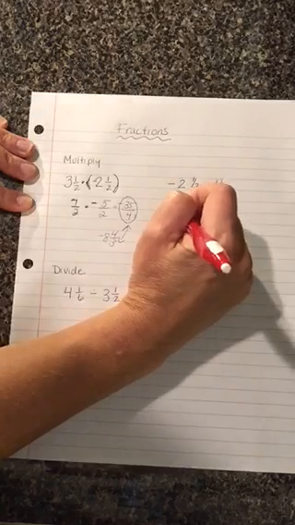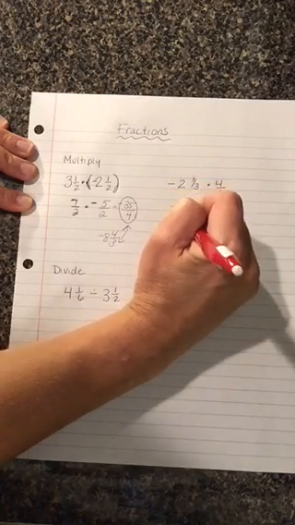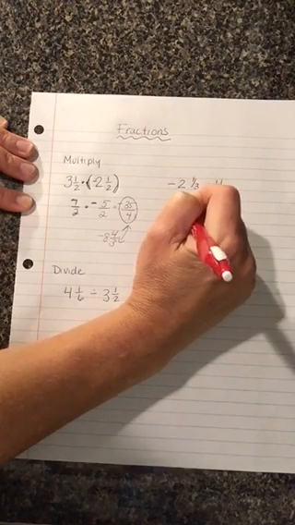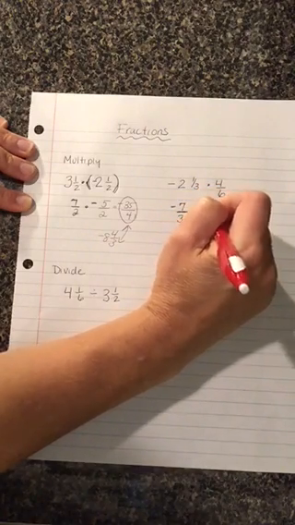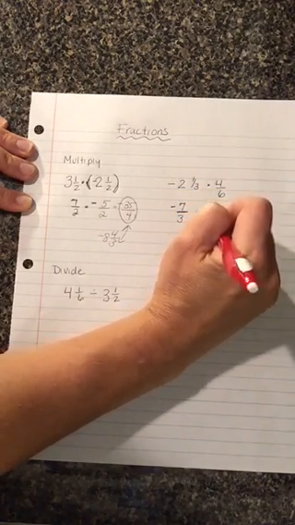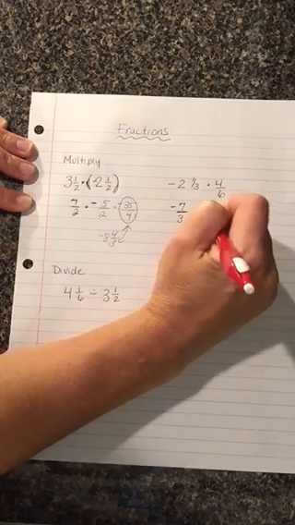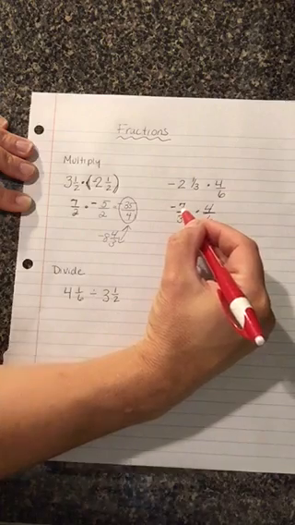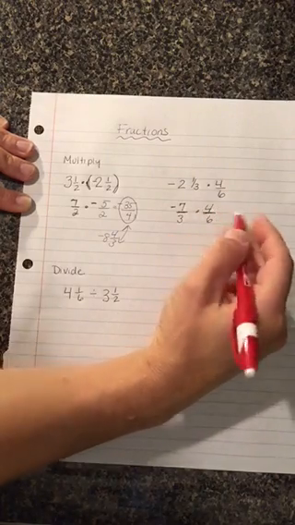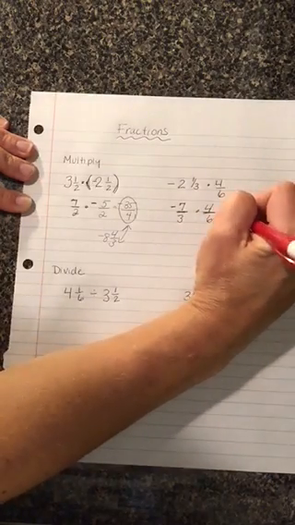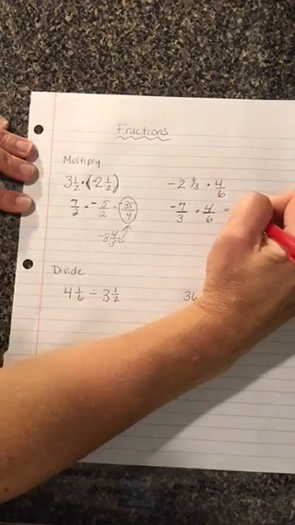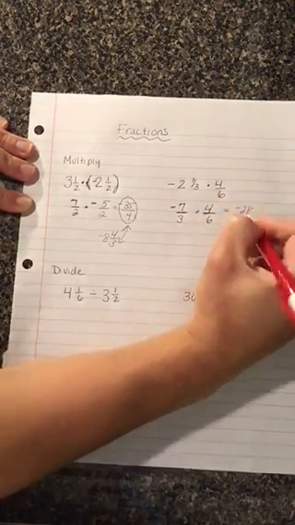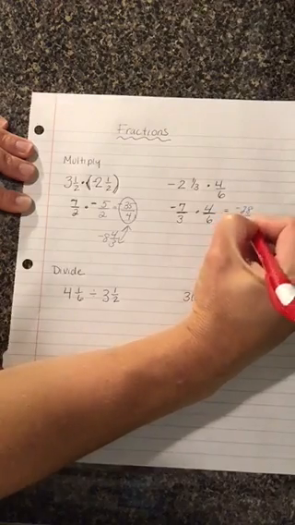So this is now negative 7 over 3, and we're multiplying that by 4 over 6. Again, same exact thing, we multiply across. So 7 times 4 is 28, and we know that this is negative, because a negative times a positive is always a negative. So negative 28, and 3 times 6 is 18.